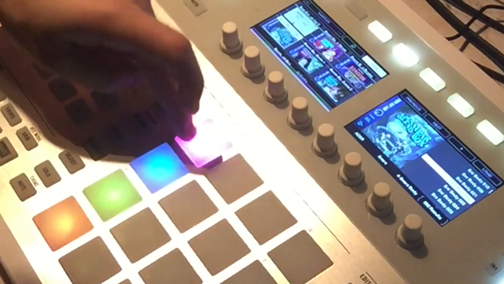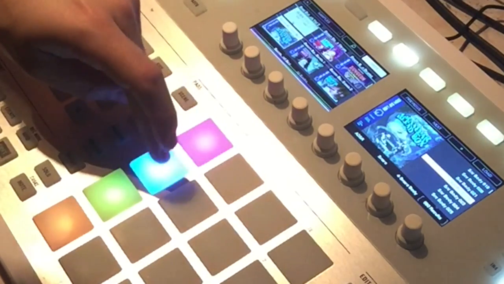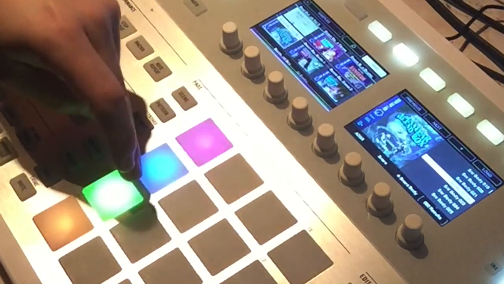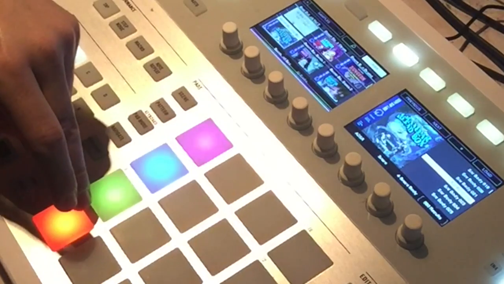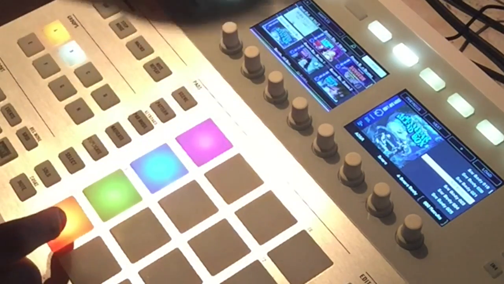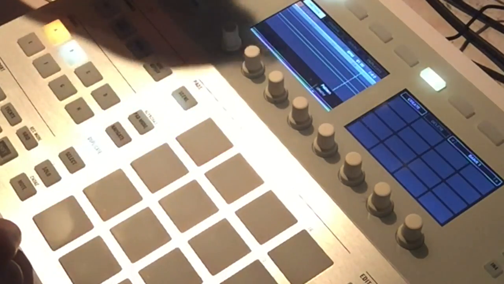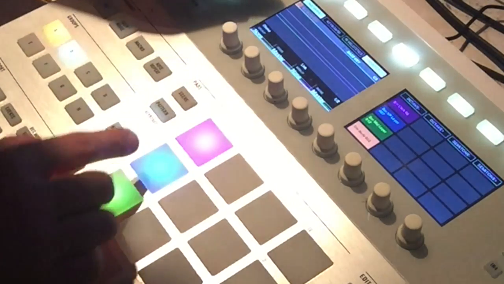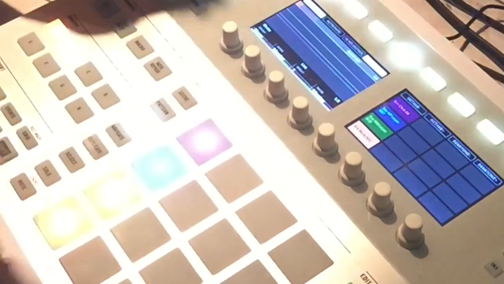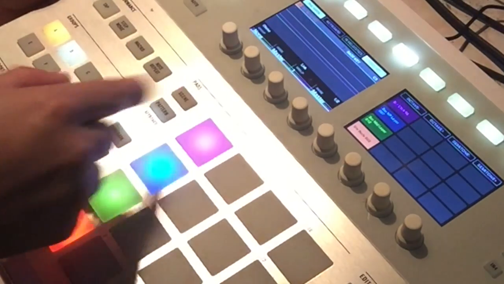Okay, so now we have attack, high pass, mids, full body. Now I'm going to link all those pads together. Here. Okay, so when I hit the pad, this is how it sounds, all four together.